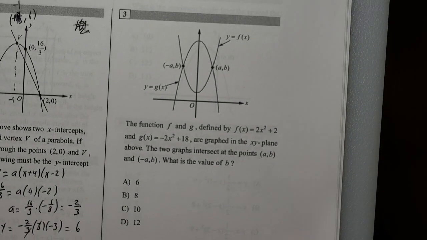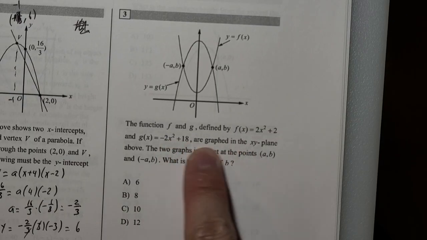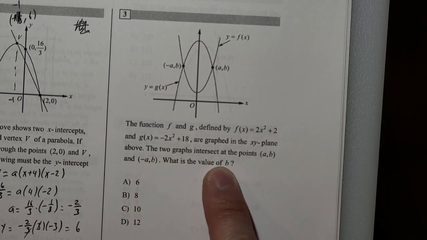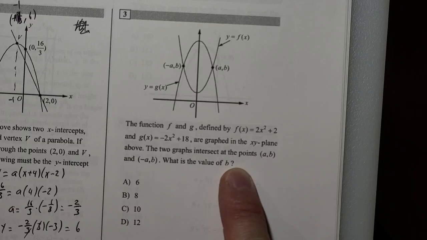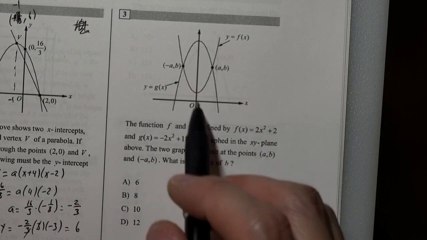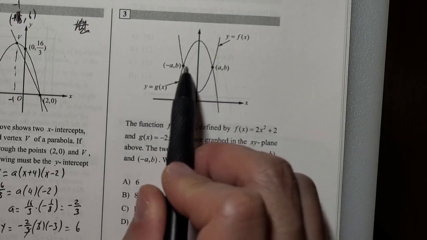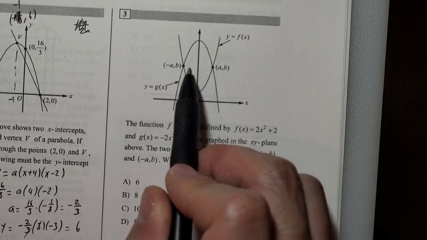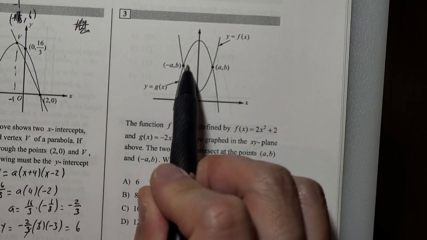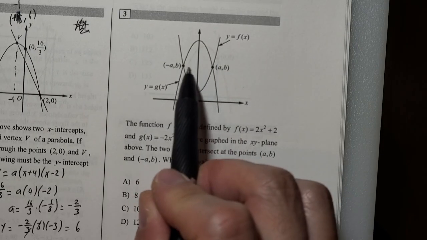The function f and g, defined by these two, are graphed in the xy plane. 2 graphs intersect at the points a comma b and minus a comma b. What is the value of b? Okay, so how can we solve this? Well, points of intersection are the solutions. So we can set, they have the same y value, right? They have the same b. They're both b.